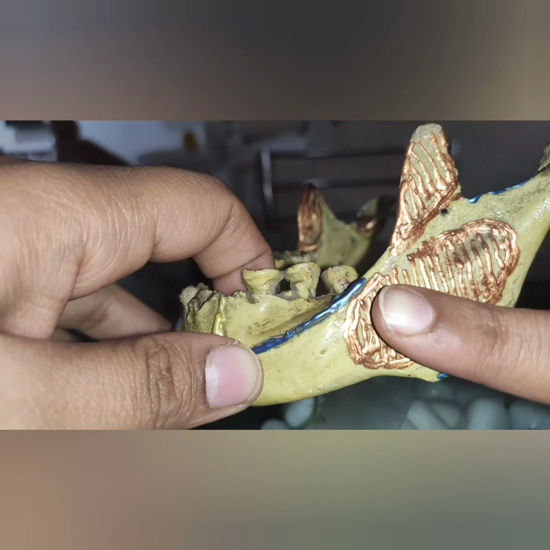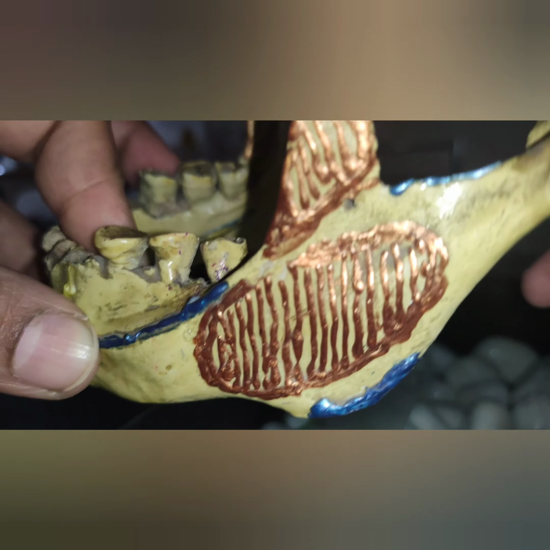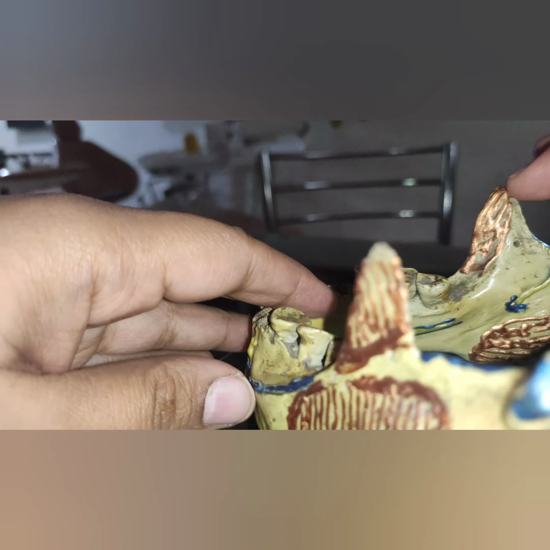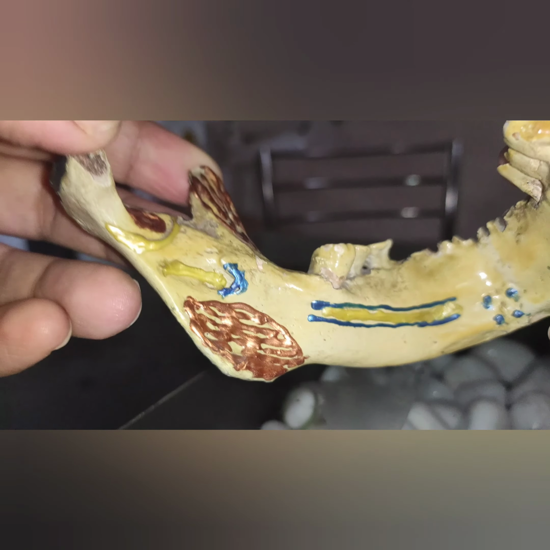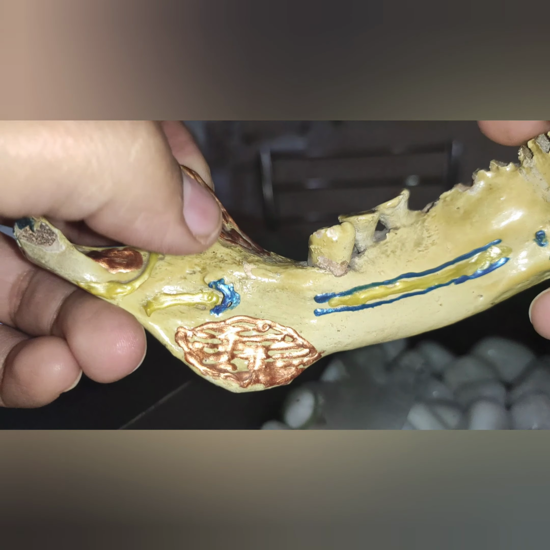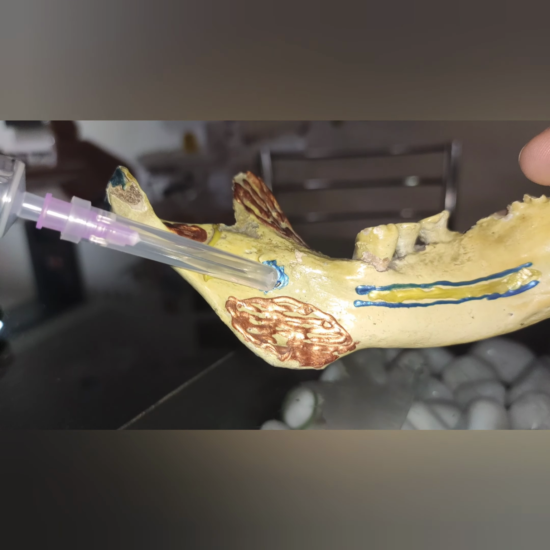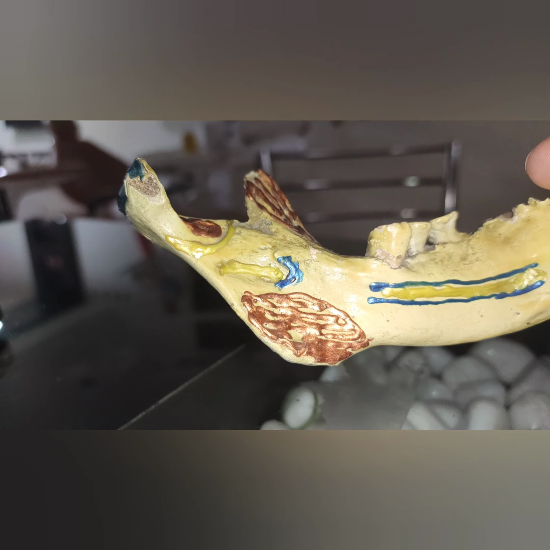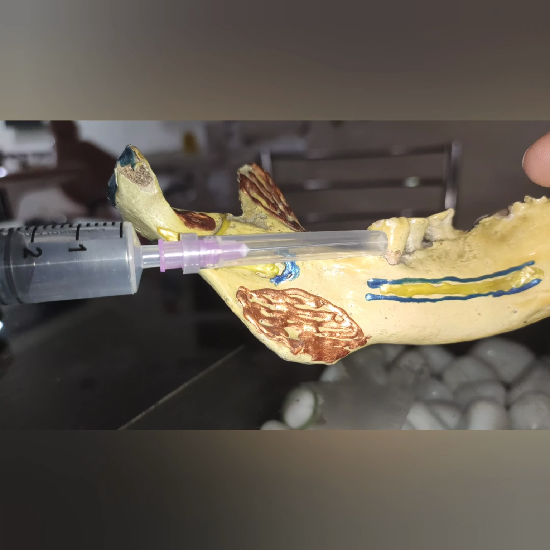The lateral surface is flat, as you can see, and it bears a number of oblique ridges. On the medial surface, this is the mandibular foramen. It lies a little above the center of the ramus, at the level of the occlusal surface of the teeth.